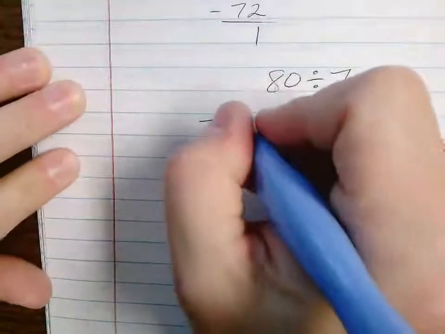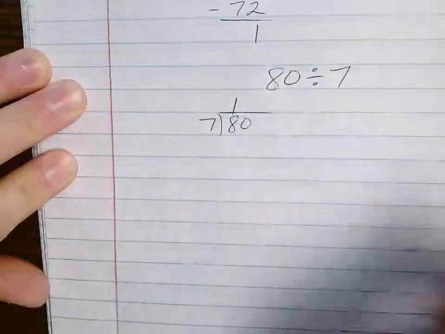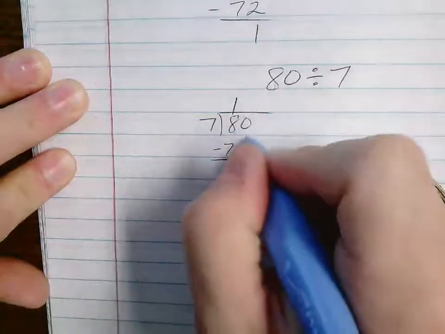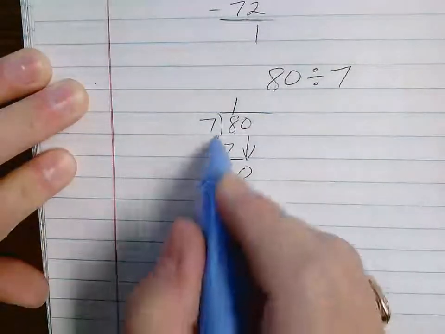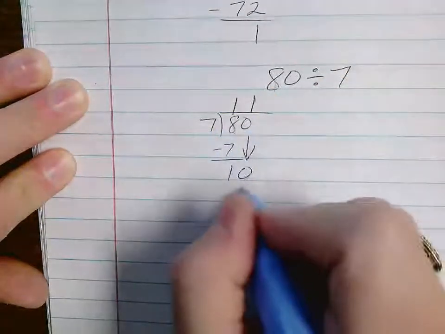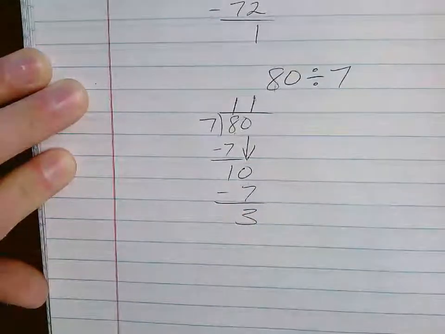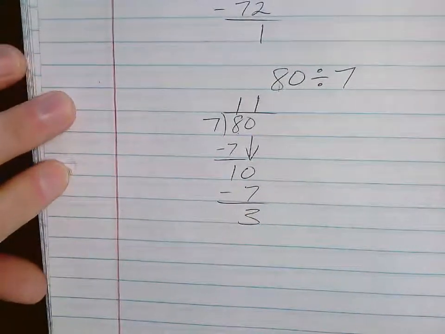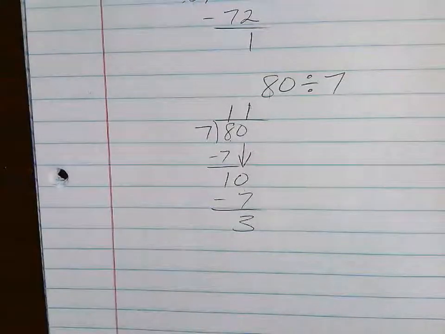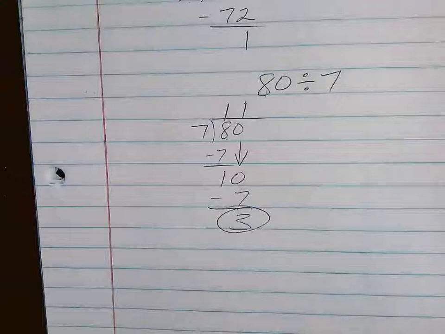So let's look at this. There's a 1. 7 goes into 8 one time. 1 times 7 is 7. Subtract. We have 1 left, and we bring down our 0. 7 goes into 10 one time. 1 times 7 is 7. We subtract, and we have a 3, and there's nothing left to bring down. So there's 3 left over. He can take 11 groups of 7, and that's what they're asking. How many groups of 7 can he take? Only 11. These 3 don't count because they're not a group of 7. There are 11 groups of 7 that he can take.